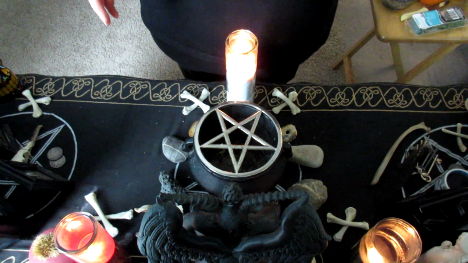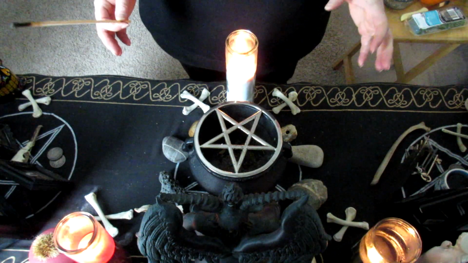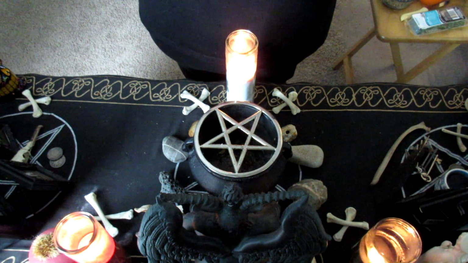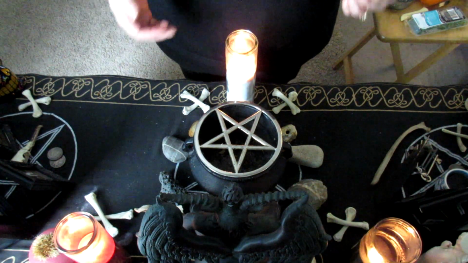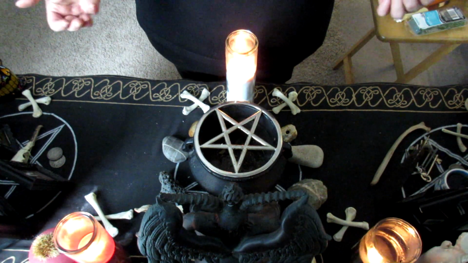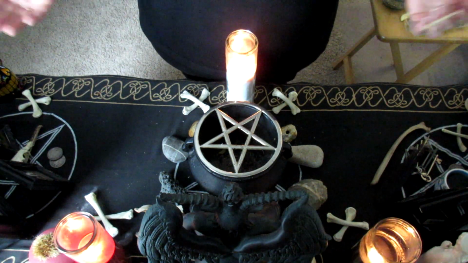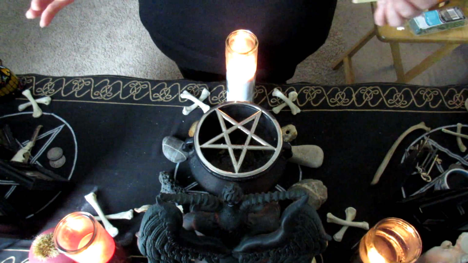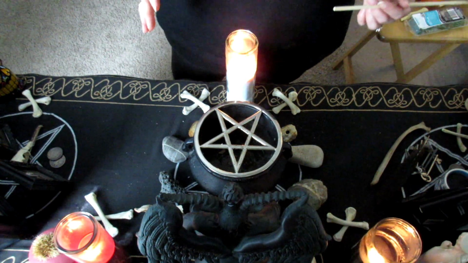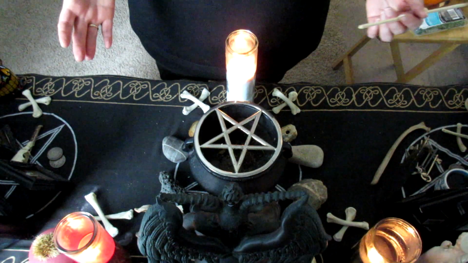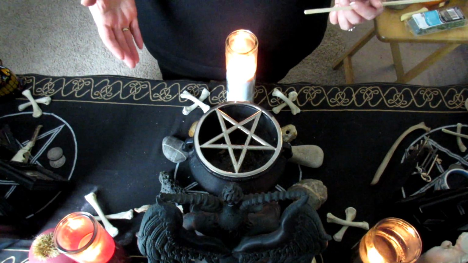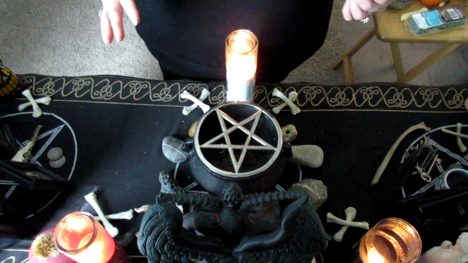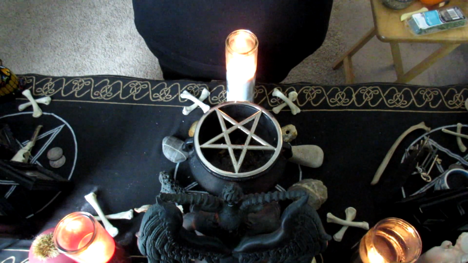If I were to actually be casting this spell, I would be saying an evocation for each of these candles, but because this is more of a demonstration to show you what you could do, or how I might do it, or how I have done these spells in the past, it's just an actual visual demonstration of what I have done or would do or might do. I encourage you to change things up to fit your particular style and your particular craft.